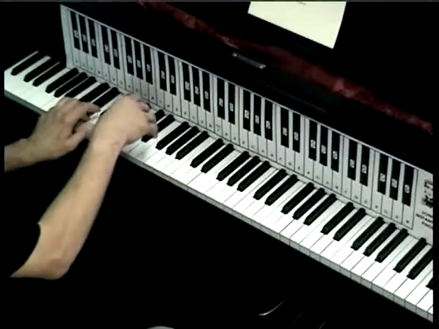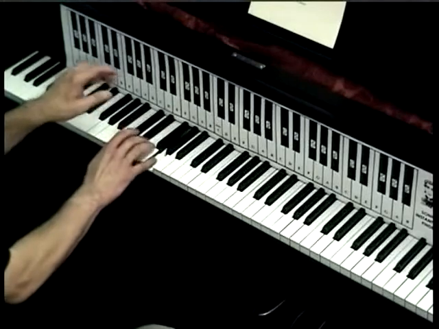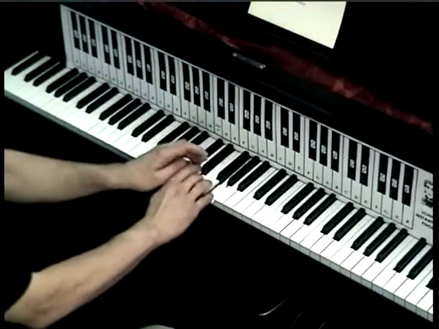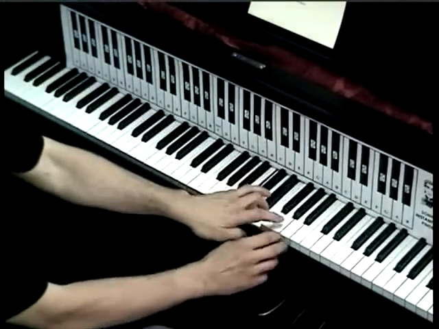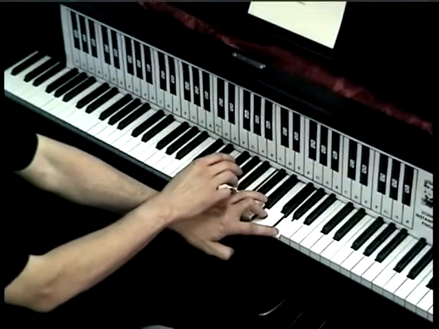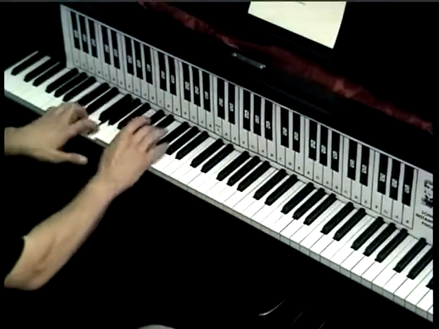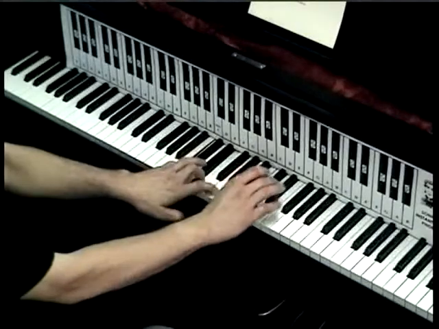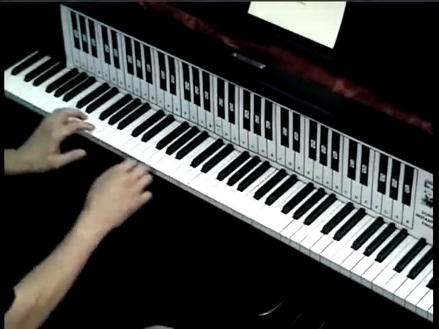Okay, but you hold the pedal down to get that effect, and then you start off slowly. You start off with C, E, G, and you play the C, E, G, C, E, G, C, E, G, C, E, G, C, E, G, C, E, G, end on the C. Okay, see that again. Nice and slow. Okay.